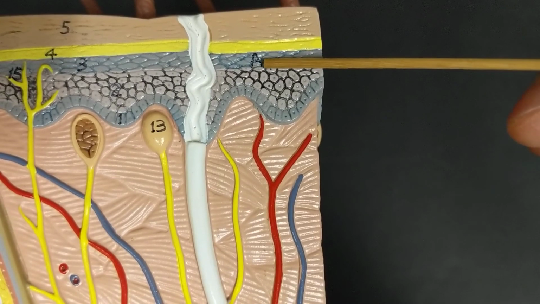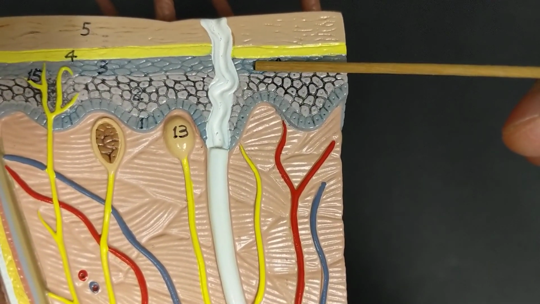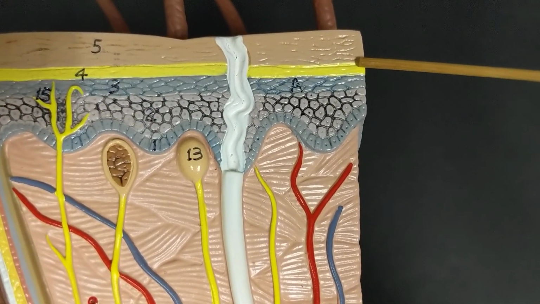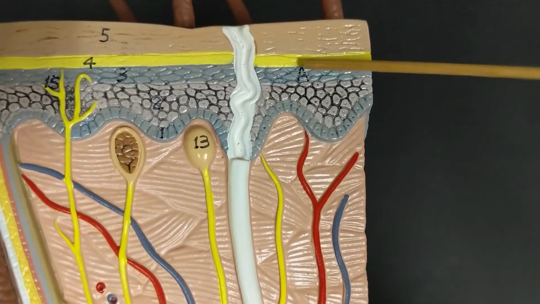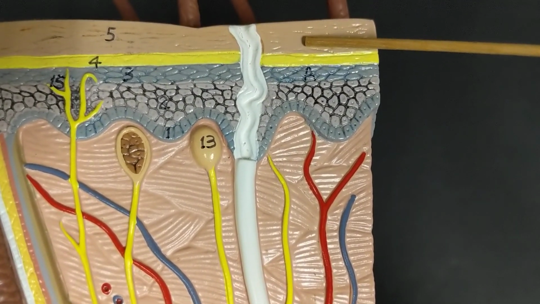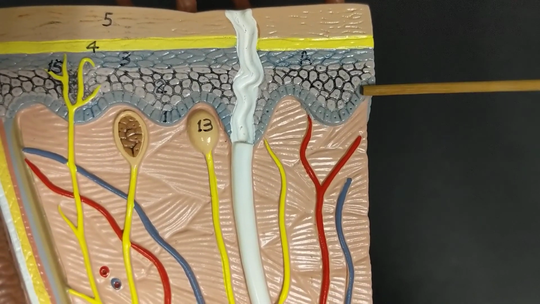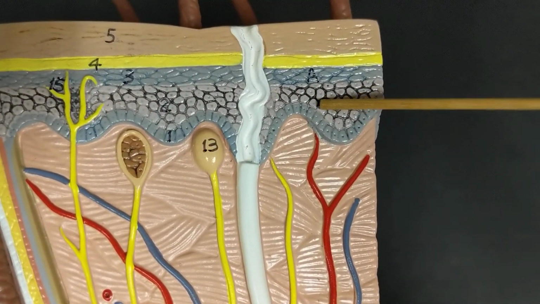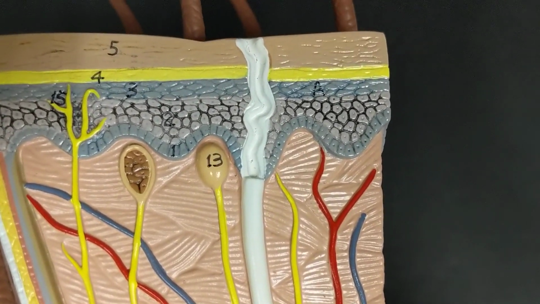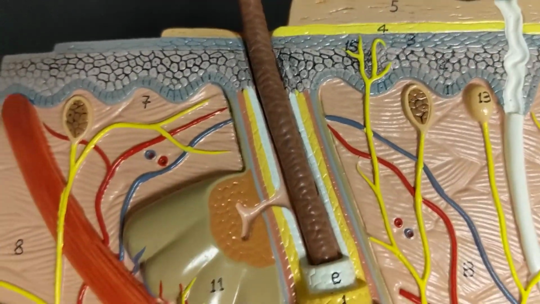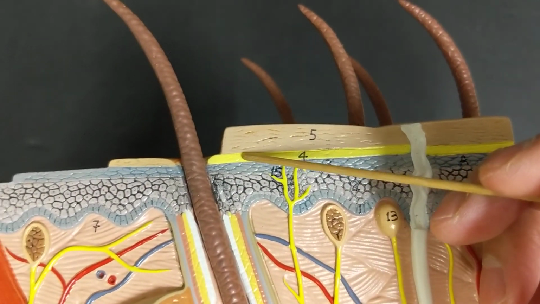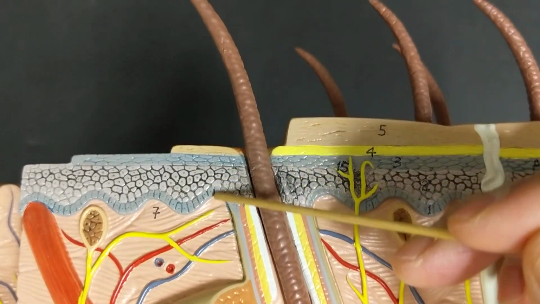After that, the layer superficial to that will be the stratum granulosum. And then this yellow layer, which is not always present, but present in places where you have thick epidermis, is the stratum lucidum. And then lastly, the stratum corneum. So you have stratum basale, stratum spinosum, stratum granulosum, stratum lucidum, and then stratum corneum. A lot of the time, you will actually be missing the stratum lucidum. In that case, you only have 4 strata.